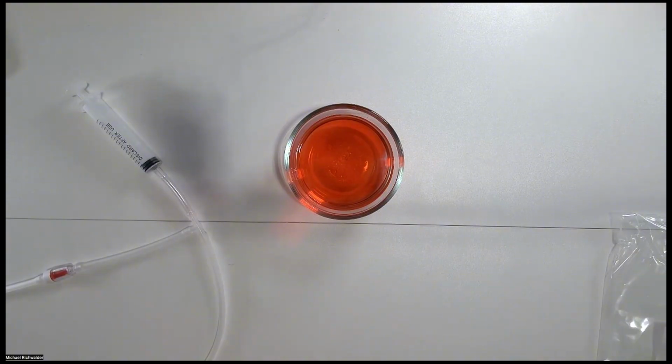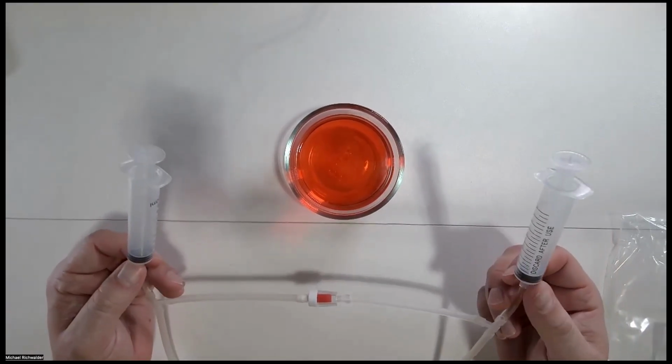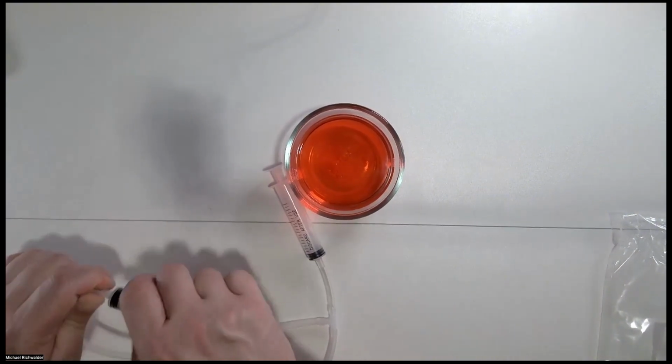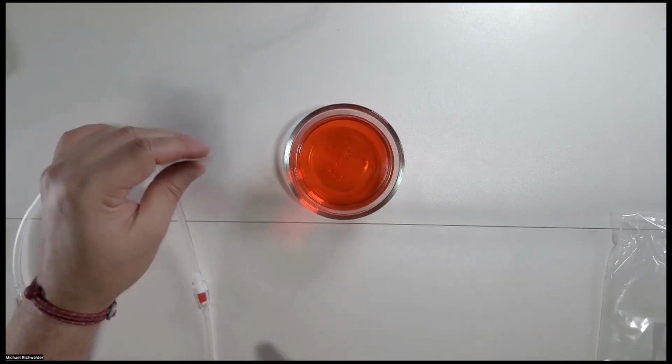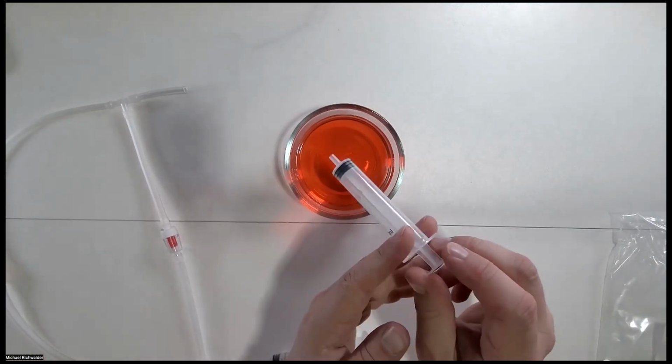Now we are going to take one of our syringes. It does not matter which one you choose. We can take either one. I'm going to take this one just because it was a little bit easier for me to put on earlier, so I know that it's going to be able to slide back on a little bit easier. And we're going to fill it with this liquid.